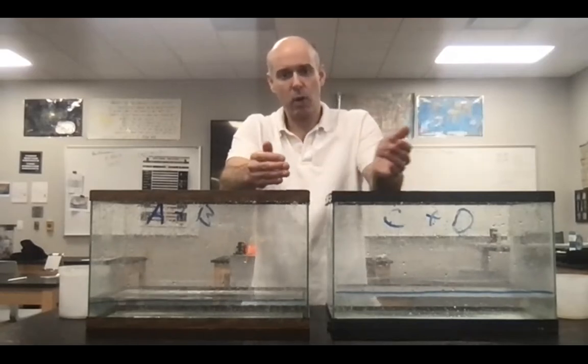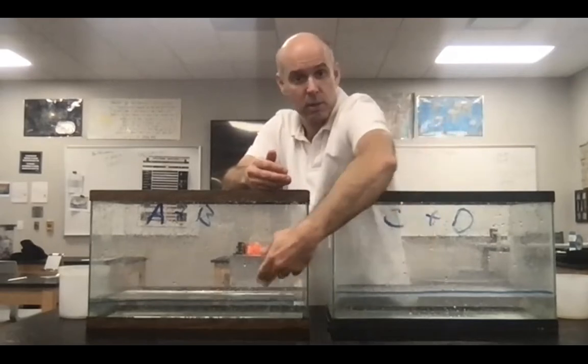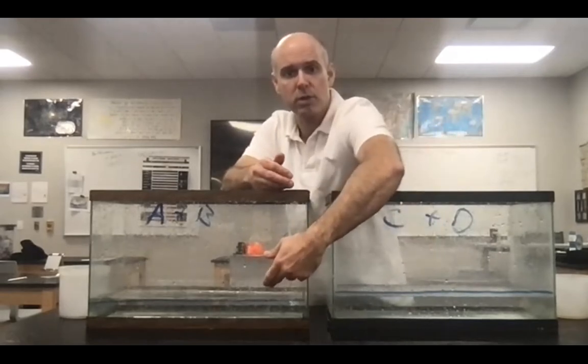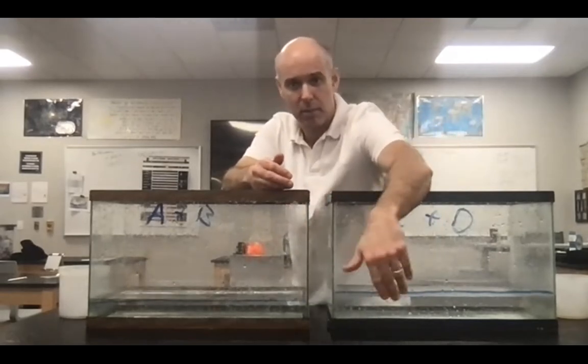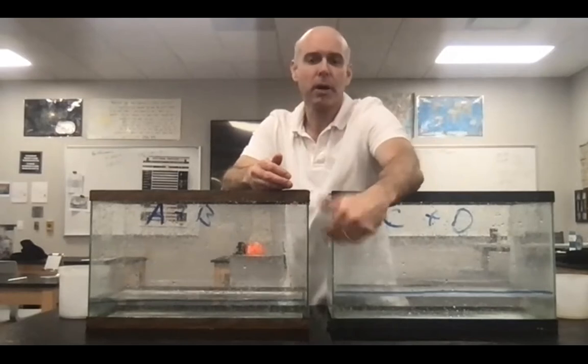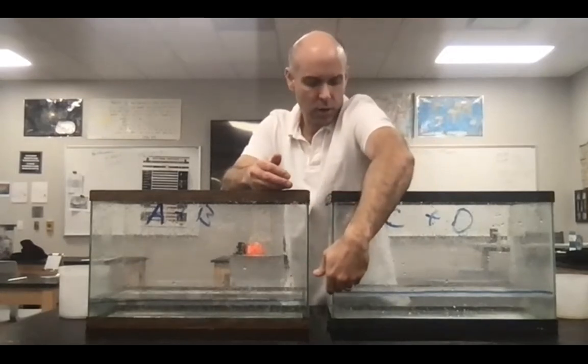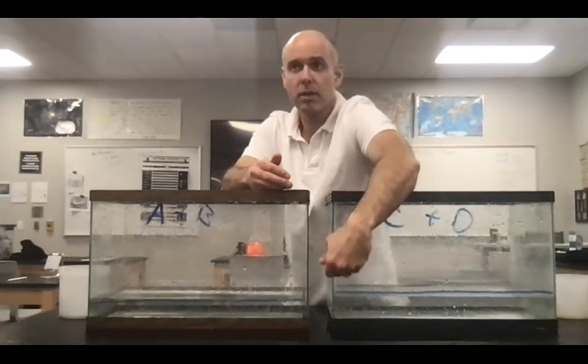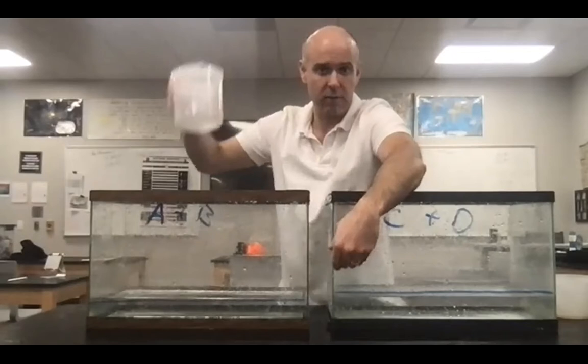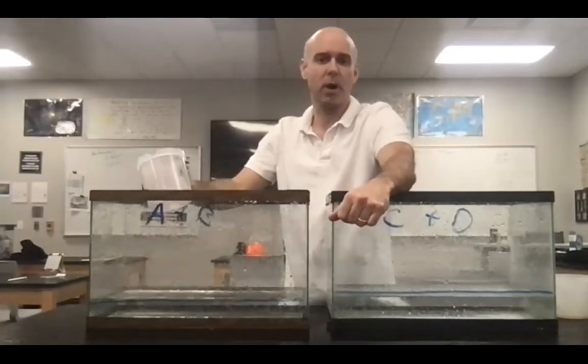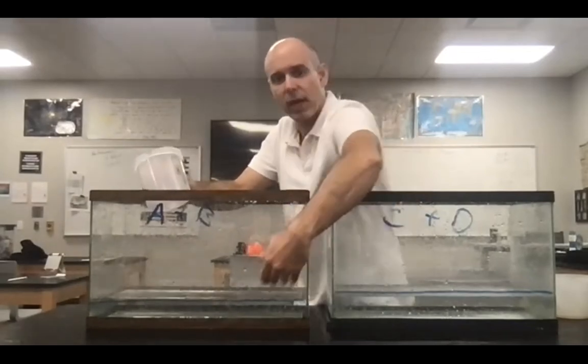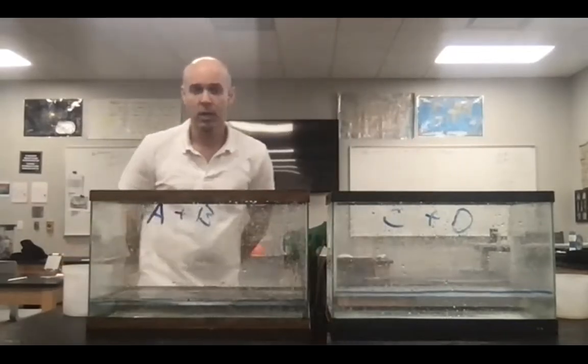And in this case, we always had more products than we did reactants. It didn't matter where you started. I know right now it looks kind of the same because I spilled a lot of water, but in the beginning you saw, because the forward reaction was favored, we will always end up with more products than reactants, and the ratios will always be the same. So let's do some math.